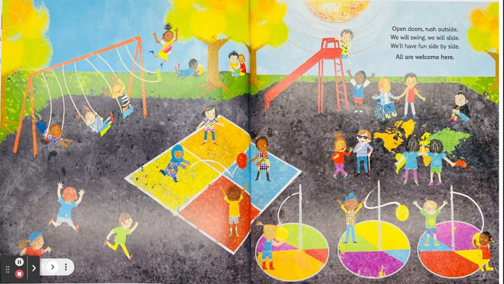All are welcome here. And then you can also talk about how the illustrator and the author are working together to coordinate the pictures and the text so that it helps the reader to understand what is happening.